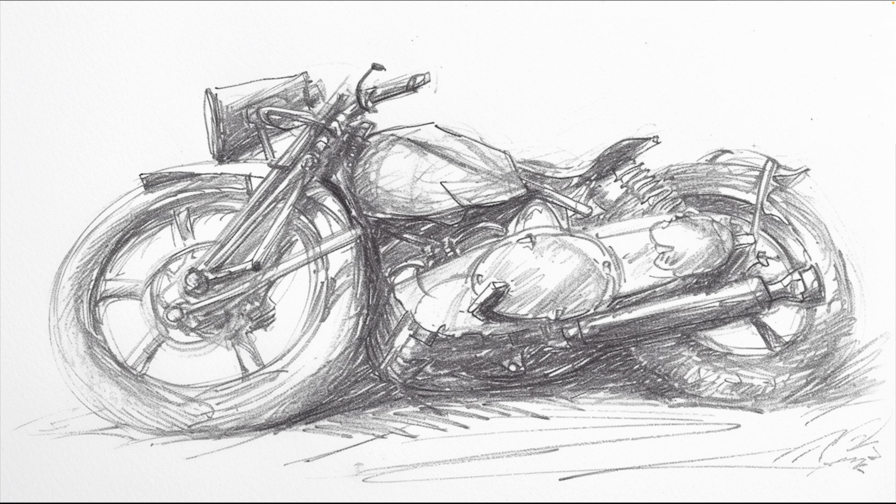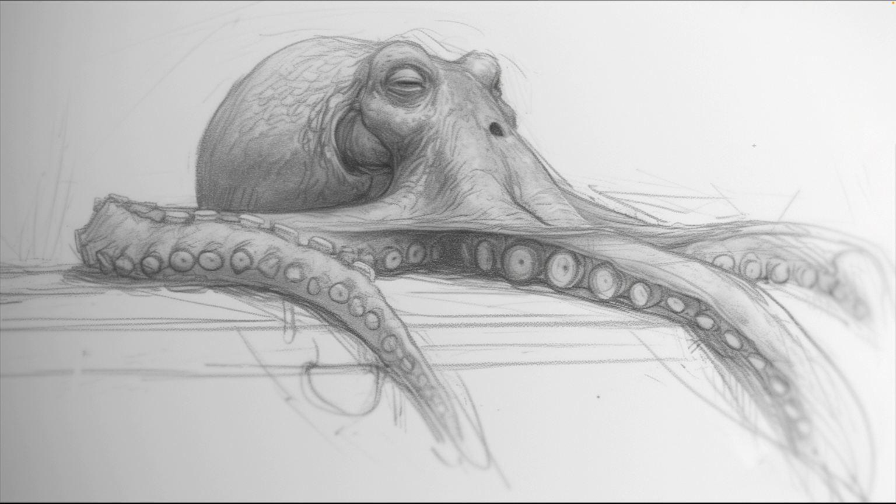Imagine, I have tons of sketchbooks, and I can go through, scan them, and create different styles of my own sketching, and then run it through Midjourney. Very cool. It's weird. It's existential. Here's an octopus, of course. Very cool.